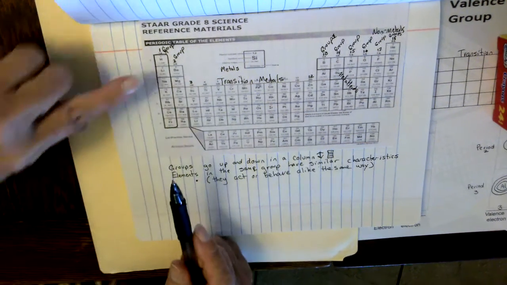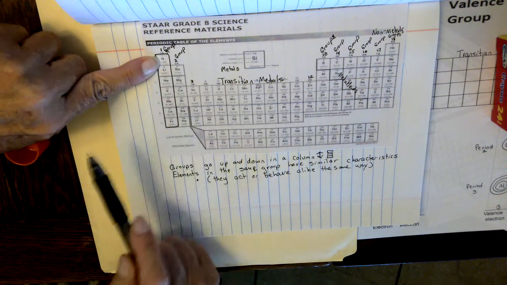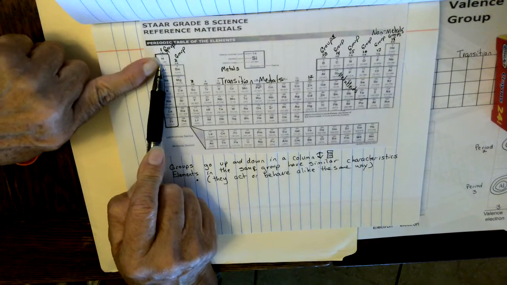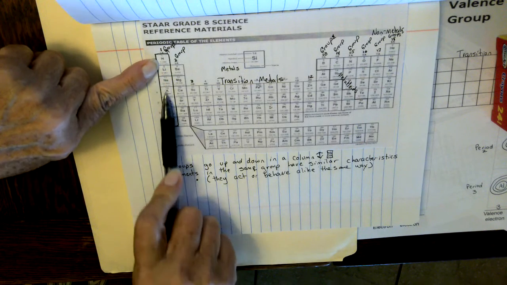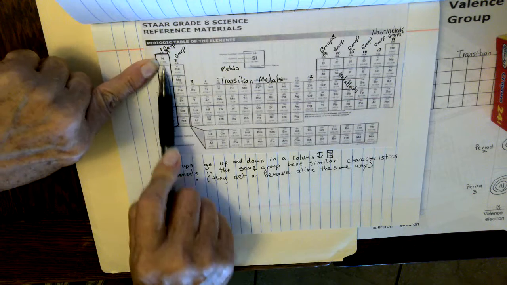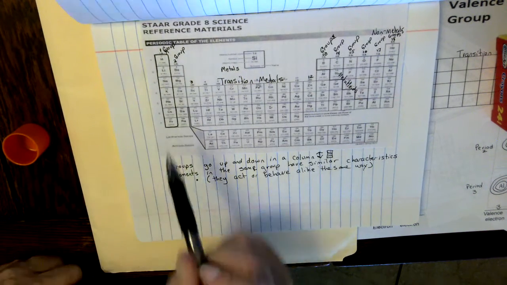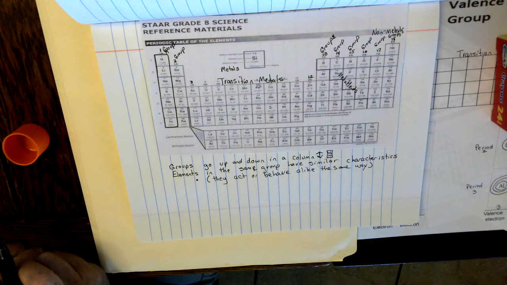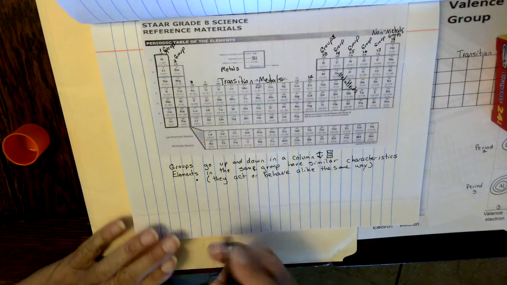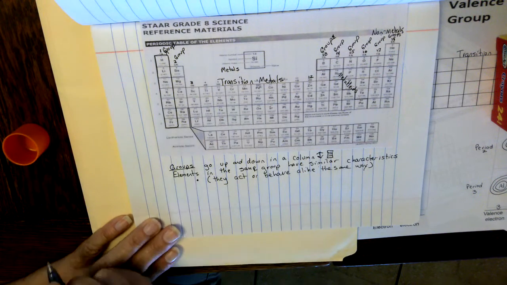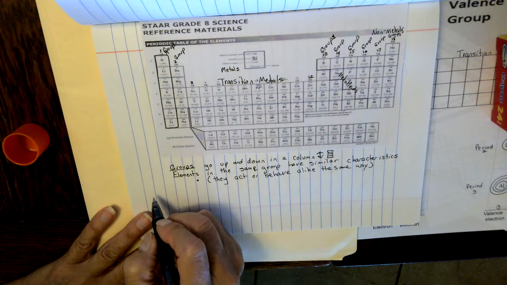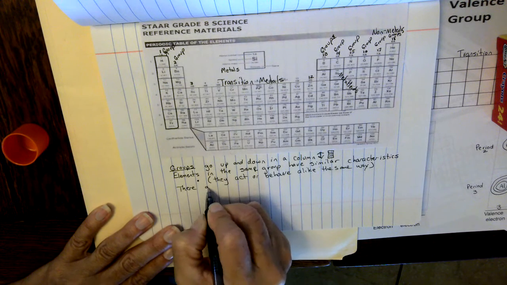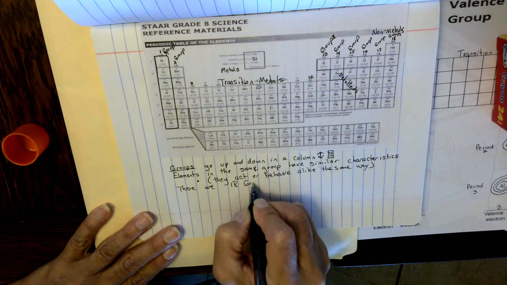So on a test, if they give you hydrogen and they say, which element has similar characteristics as hydrogen? All you would have to do is look somewhere in this column for your answer. That's how easy that question is going to be. So everything in a group is going to act the same way. Okay. Are we good? That's what a group is. Now, let's put that there: there are 18 groups.